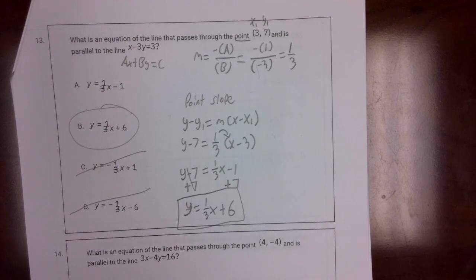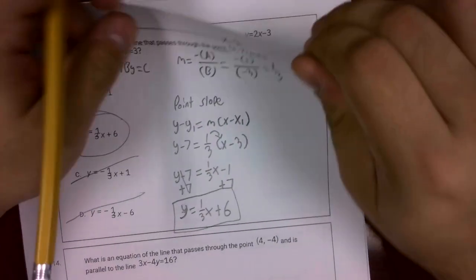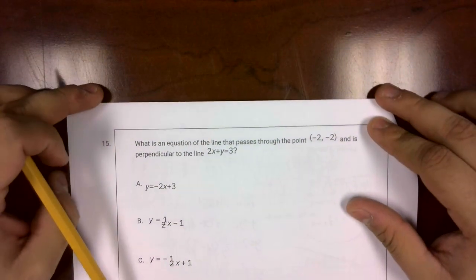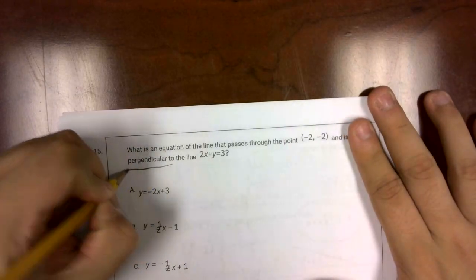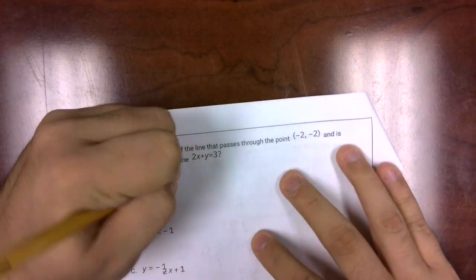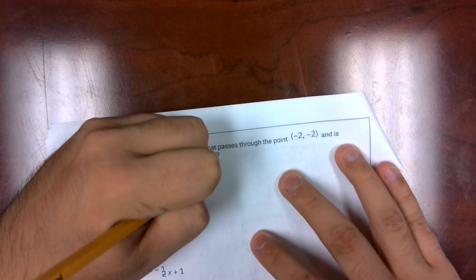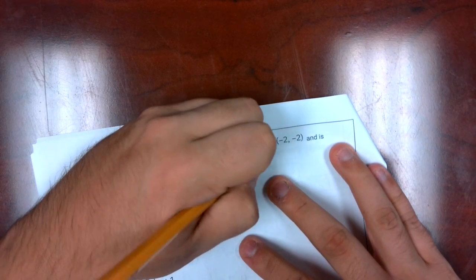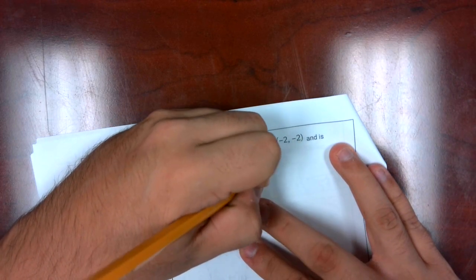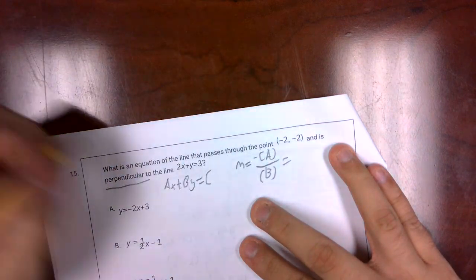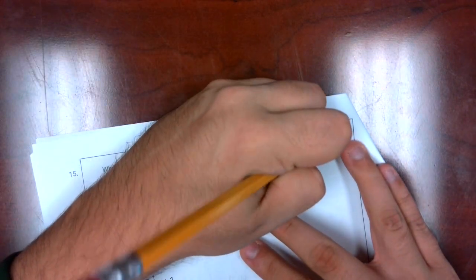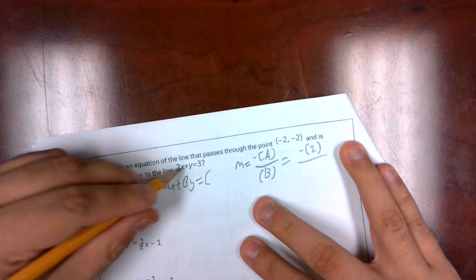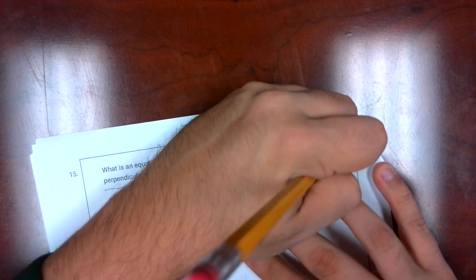Okay. Let's go ahead and look at our next one. We solve it the exact same way. However, this time it's perpendicular. So let's get our slope. AX plus BY is equal to C. M is equal to negative A over B. A we got as finally a different number, 2. B we have as 1, which is just negative 2.